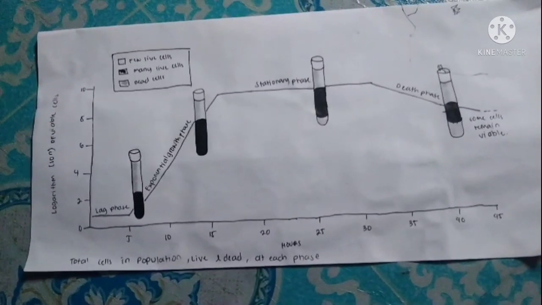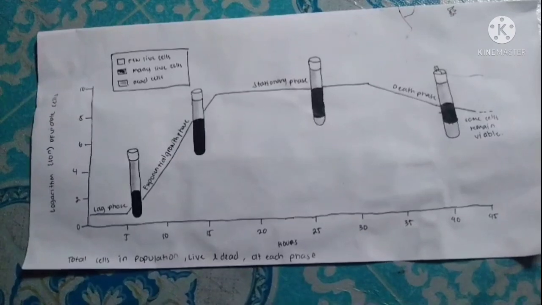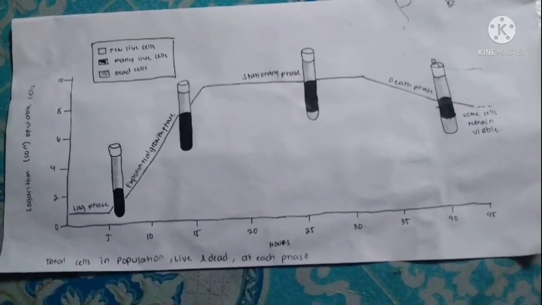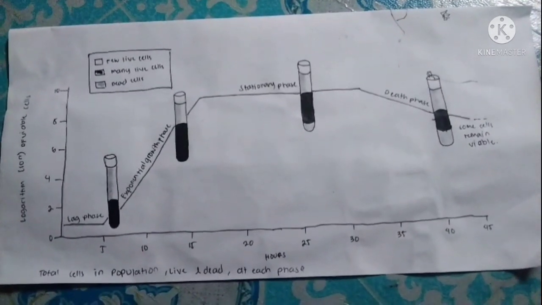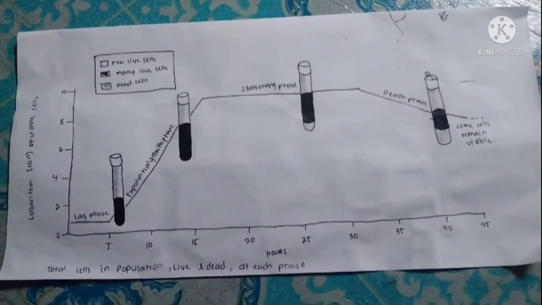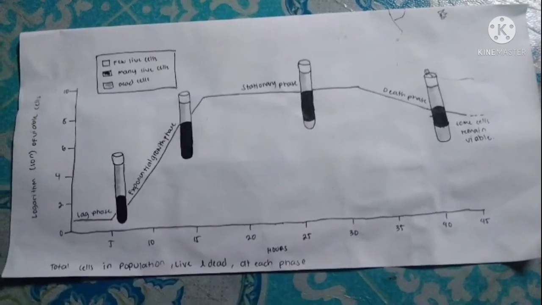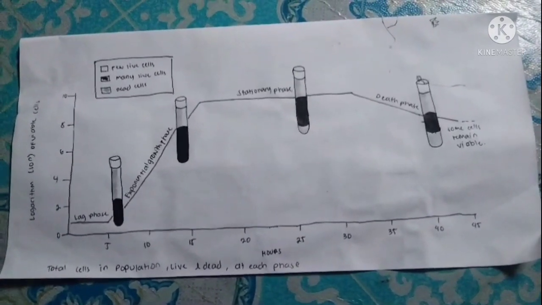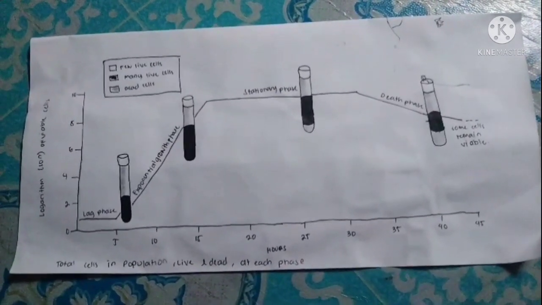The second phase is the exponential or log phase. After accumulation of essential components which are required for the growth of the cells, they proceed into cell division, where one cell becomes two cells, becomes four, becomes eight, and so on. During this phase, the cells divide steadily at a constant rate.